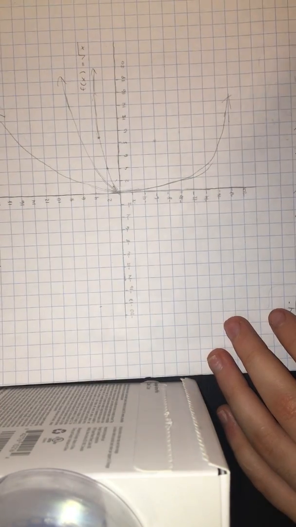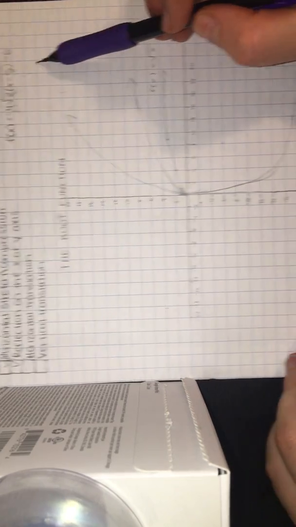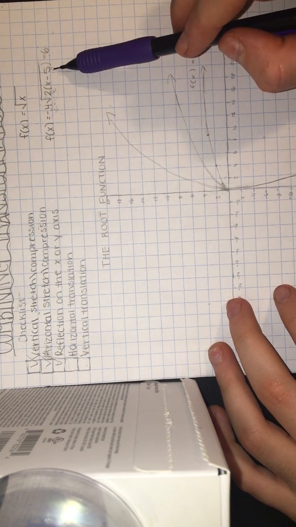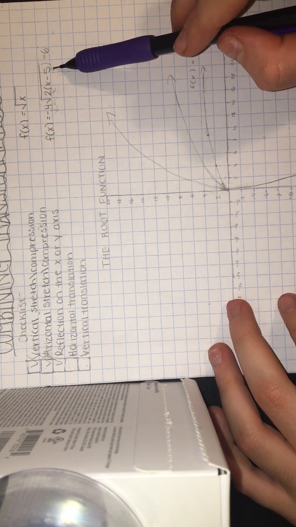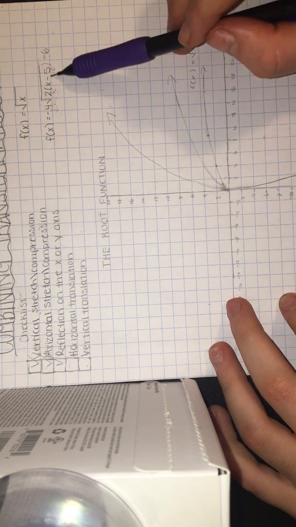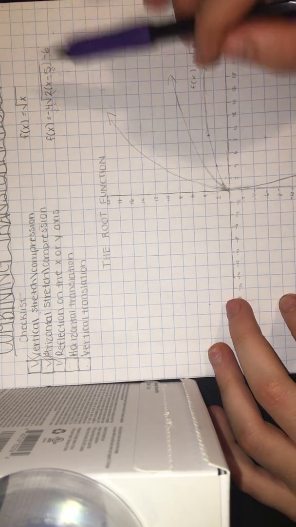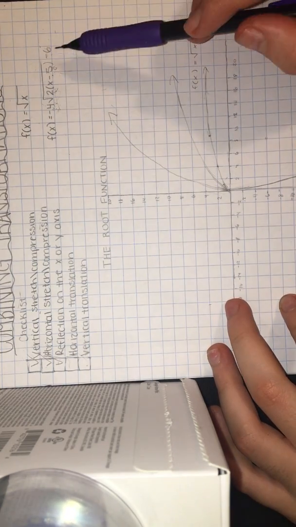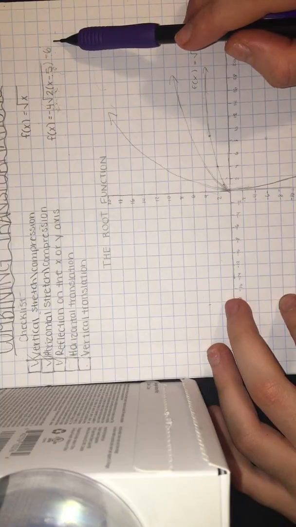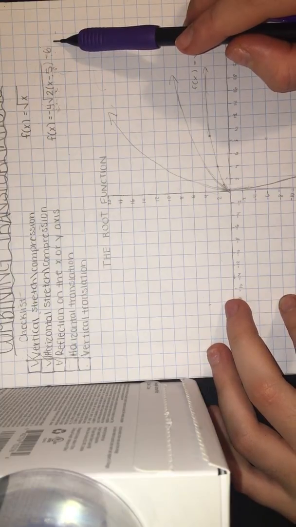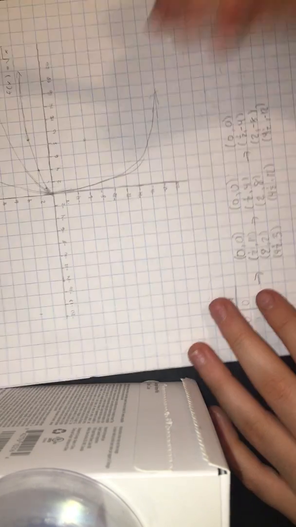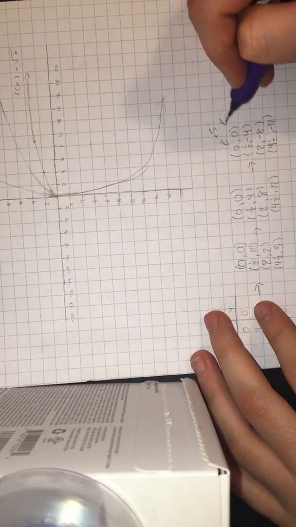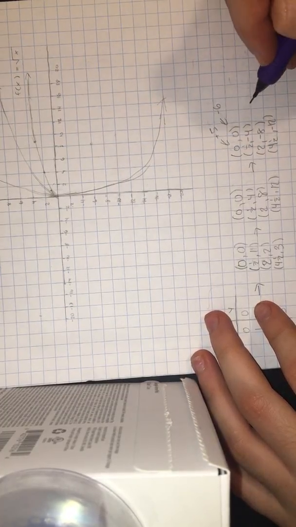Next is my translations. Over here on the inside of my function, you can see that there is x minus 5. Since it's on the inside of the root, that means it's going to be a horizontal translation. And since it's a negative, it's going to be the opposite, so it's going to go to the right. So it's a horizontal translation by 5 units. On the outside, there's a -6, which means there's going to be a vertical translation by 6 units down, since this is a negative. So all my x coordinates are going to be added 5, and all my y coordinates are going to be subtracted 6.